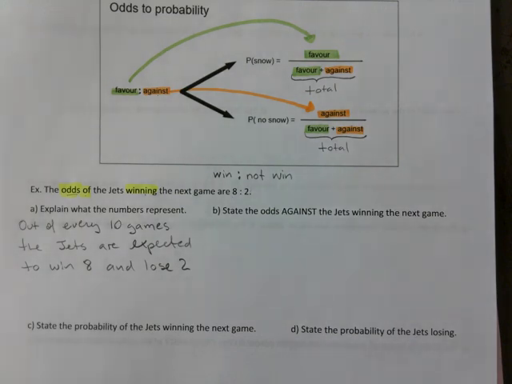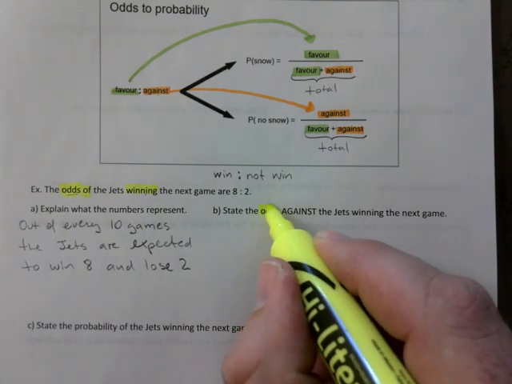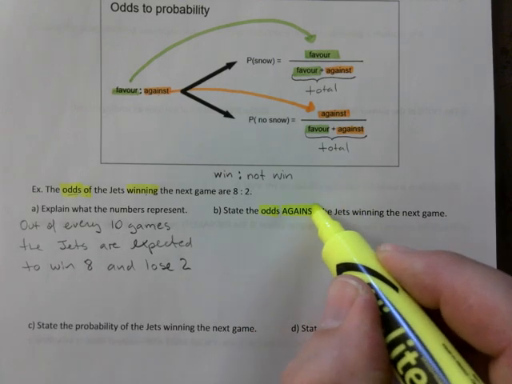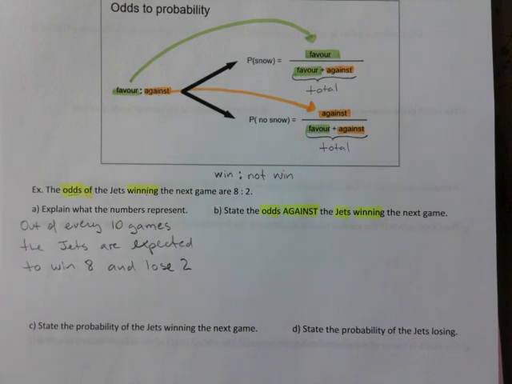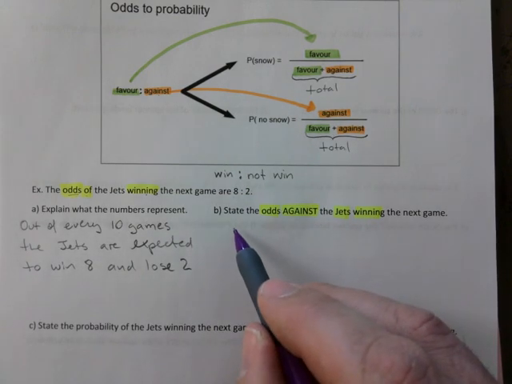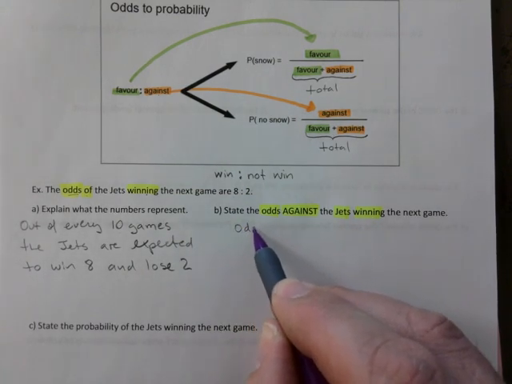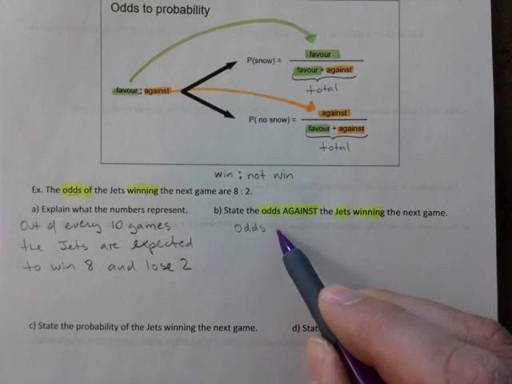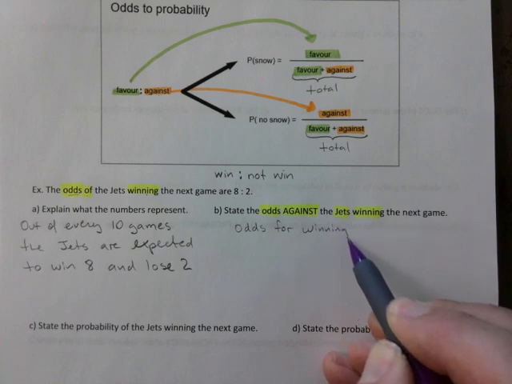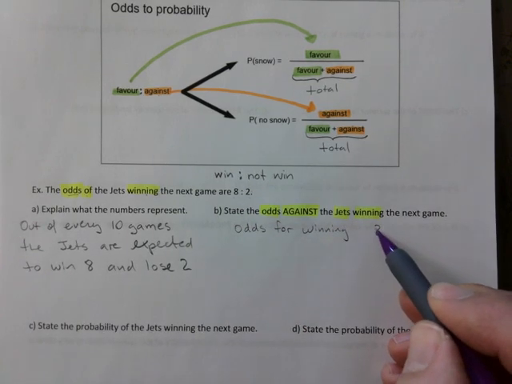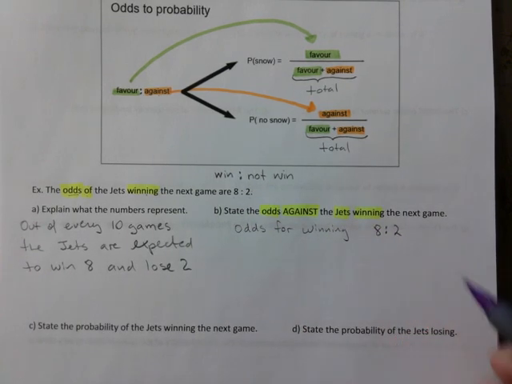And watch this. State the odds against the Jets winning. Odds against. So let's make sure we understand. Odds for winning was the one we just had there, 8-2.